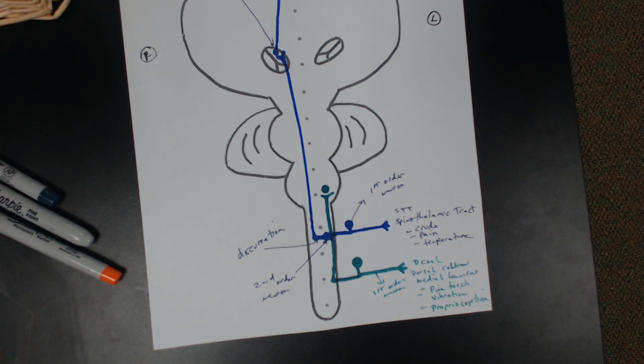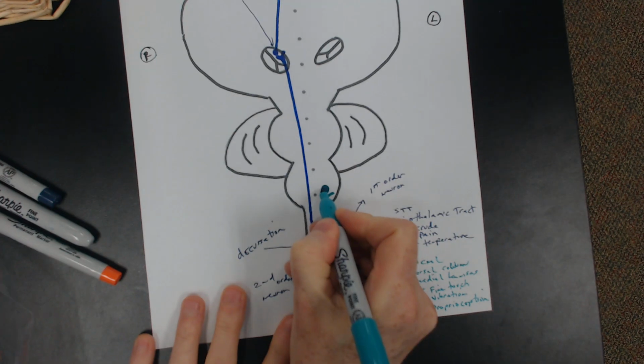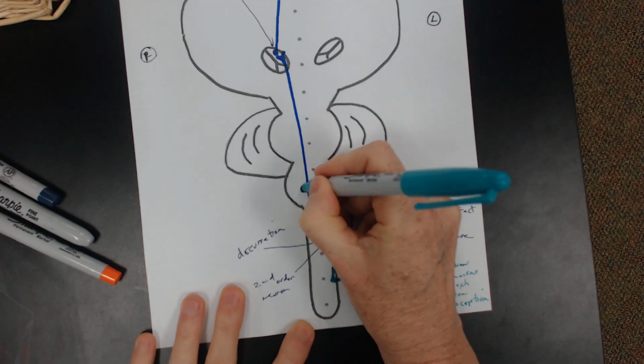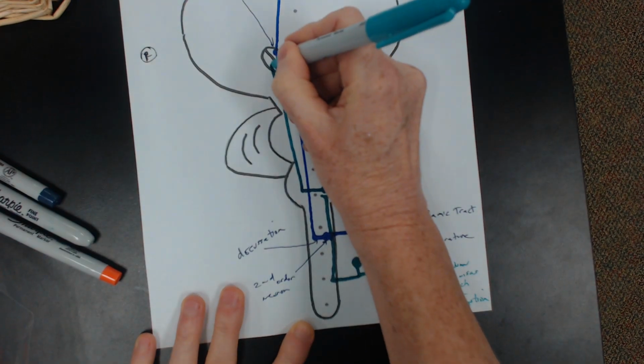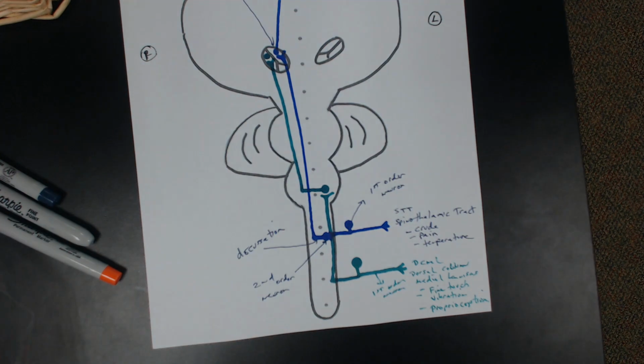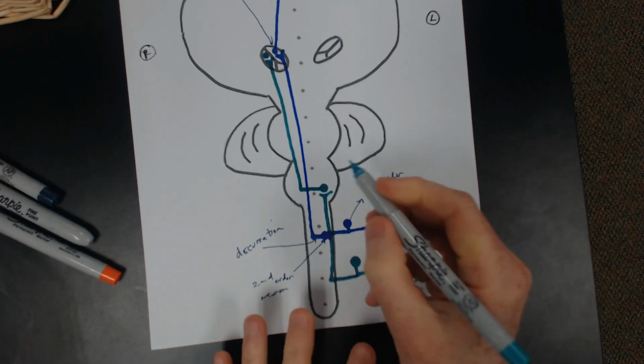And since this is a 2nd order neuron, what's the axon going to do? Decussate, yes, good word. It's going to send out axons to the other side, decussate all the way over, head straight up to the thalamus, and synapse with its third order neuron. And label that. So here's your second order neuron.